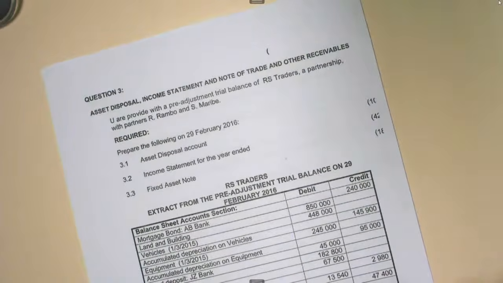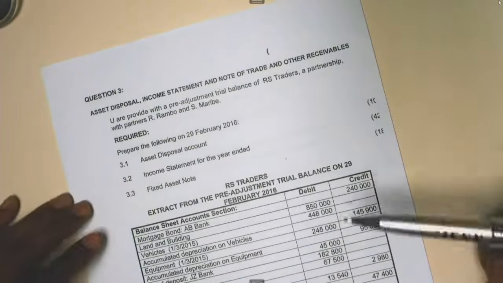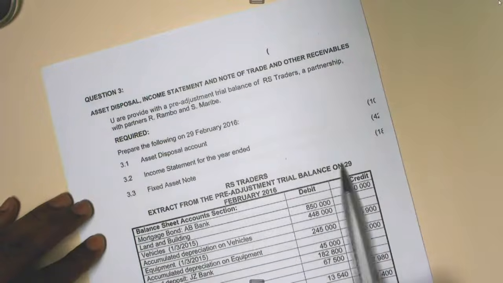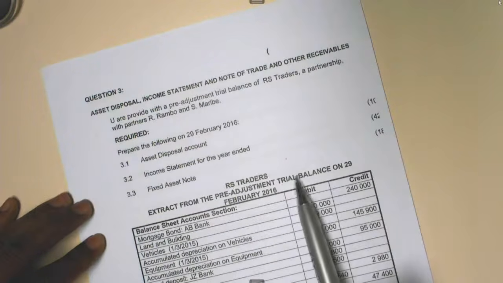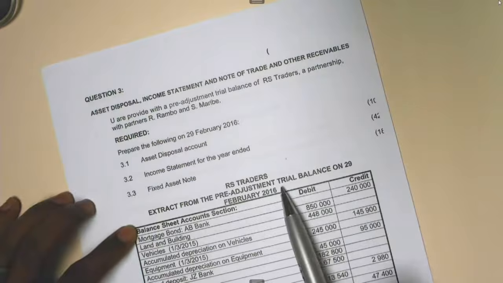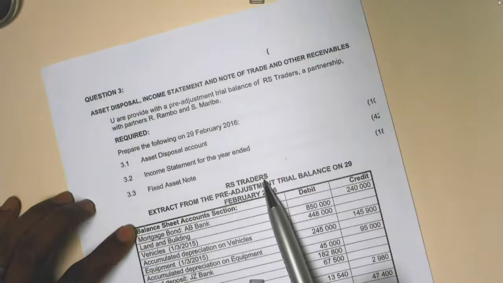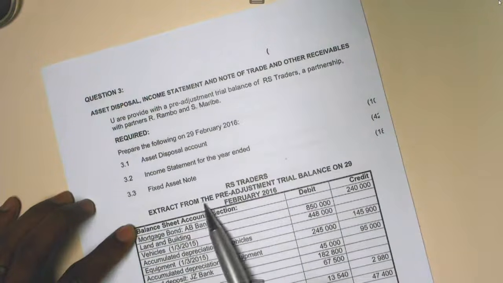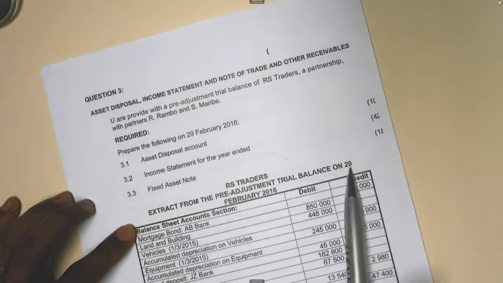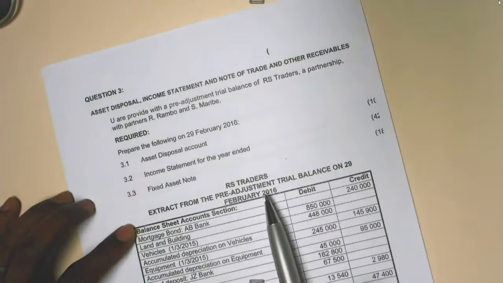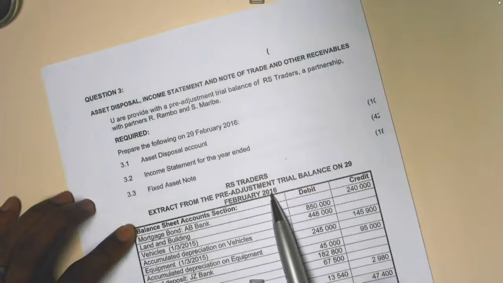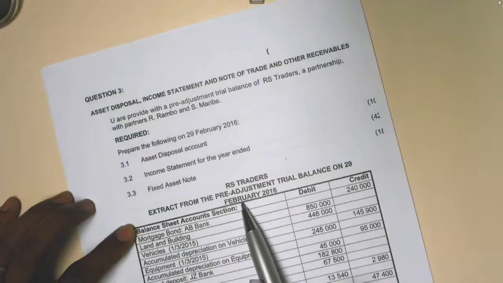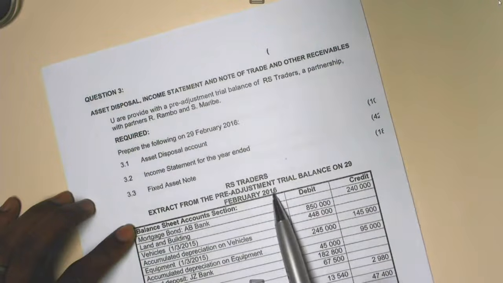The first thing you do when you analyze your information is to look at this information. Do not neglect the top part of your trial balance. It has very, very crucial information there. So it tells us RS Traders is the name of the business. It's an extract from the pre-adjustment trial balance on 29 February 2016. So this is important. It tells us the timeline, the financial year, when it ends, which means it ended on the 29th of February 2016.